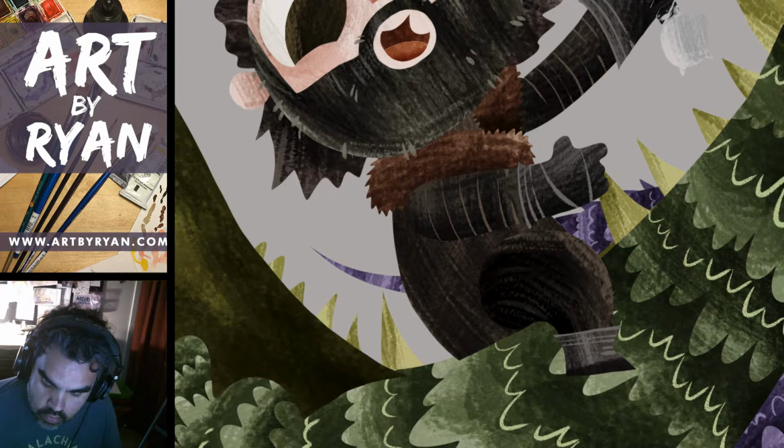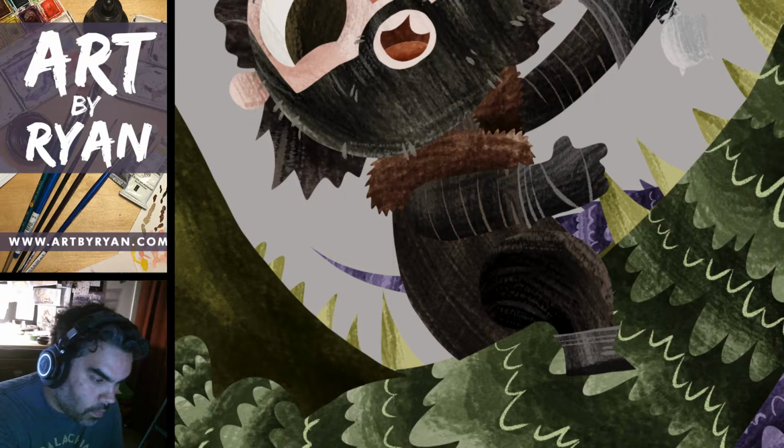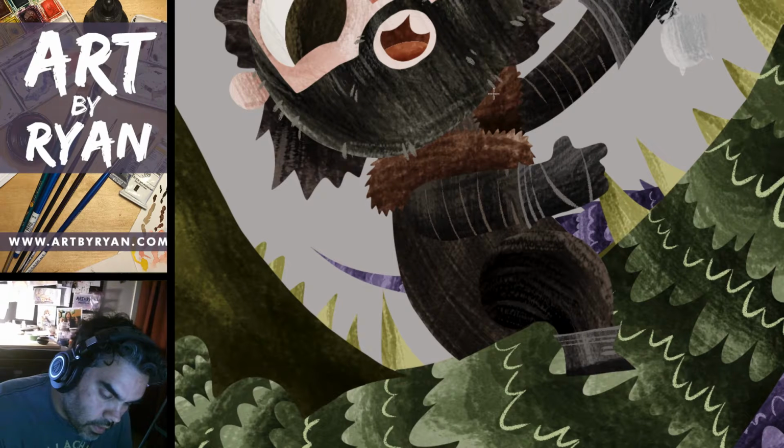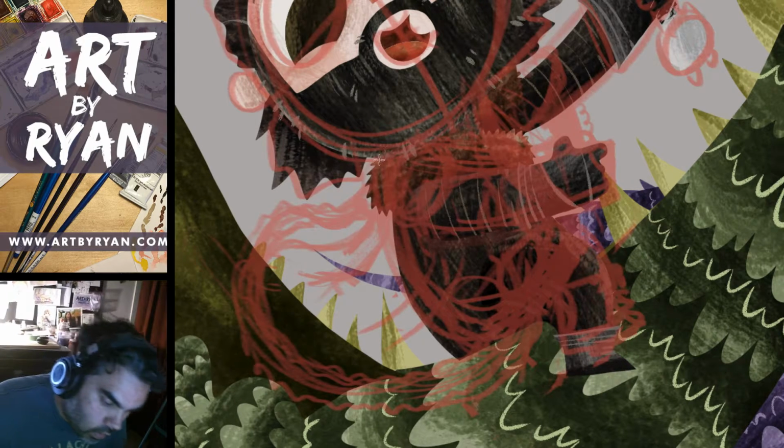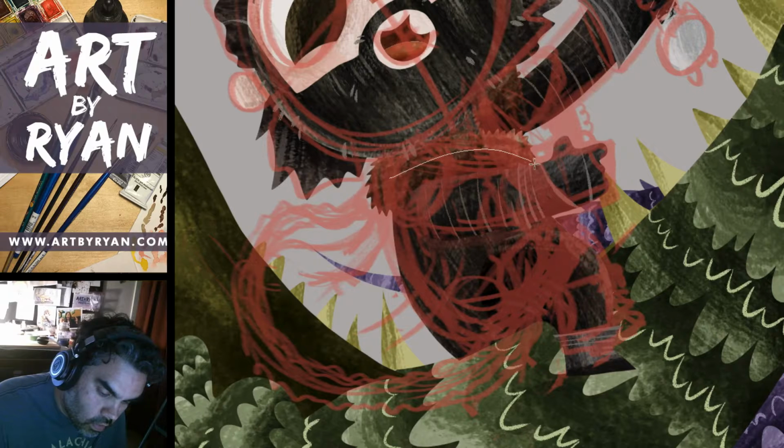Arm layer here. I have to redo this whole thing. Let's see here. Positions like this. Let me turn this on again. So basically, it's going to be like this.